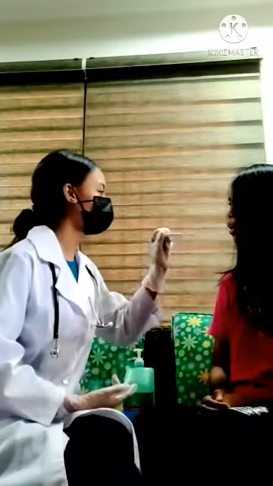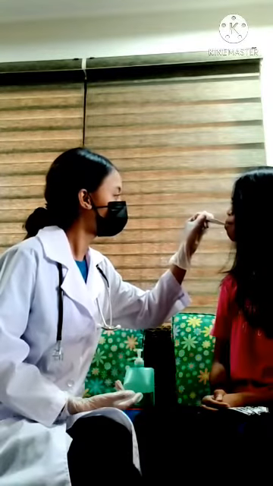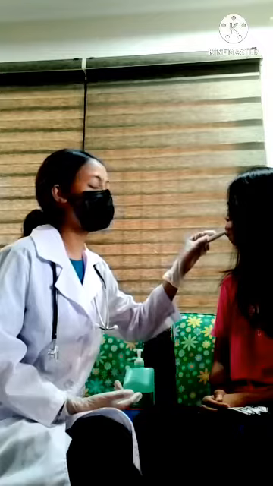And then after that, ask the patient if he or she is ready. Ma'am, are you ready po? Open your mouth po, ma'am. And then put the thermometer in the posterior sublingual area of the patient. And ask the patient to close his or her lips and wait to hear the beep. And then remove the thermometer from the mouth of the patient. And then dispose of the probe cover.